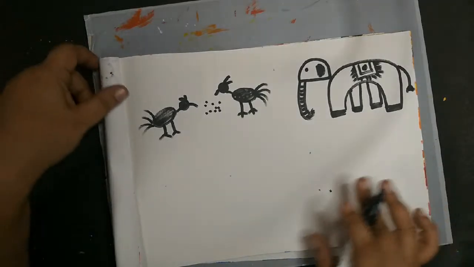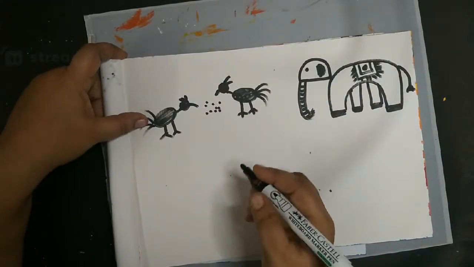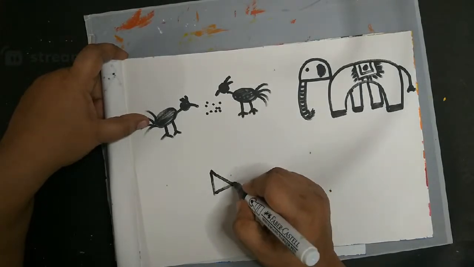Now I will show you how to draw a cow which is resting. How to do the resting cow: triangles like this.